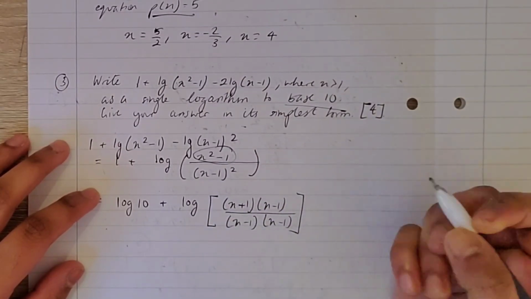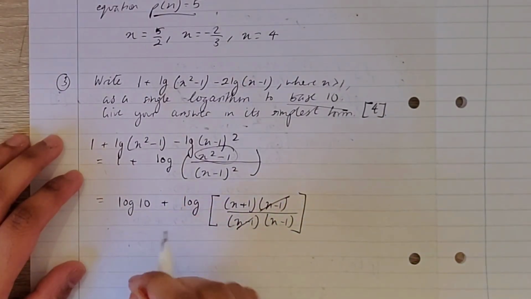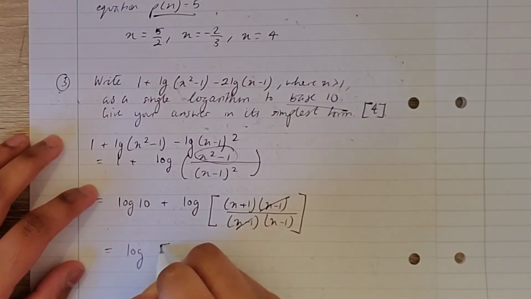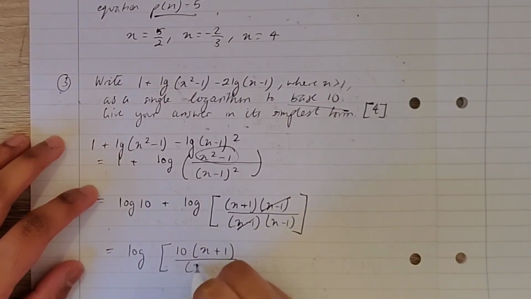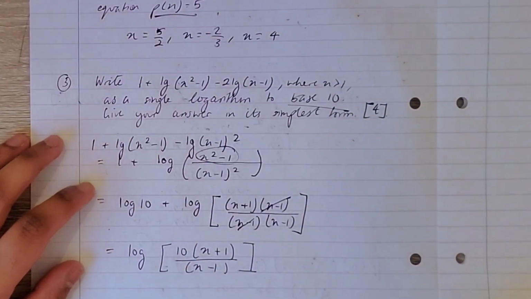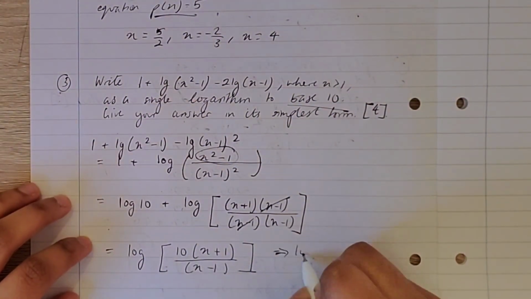Now as you can see, cancellation can occur. Next, we're going to use that rule, the addition. That should simply be it. Well, you don't need those huge square brackets at the end.